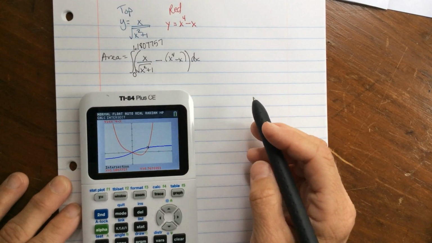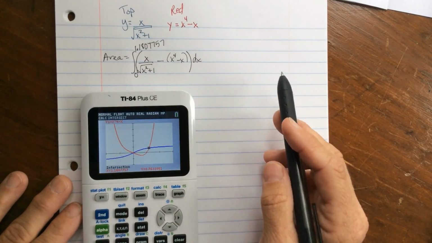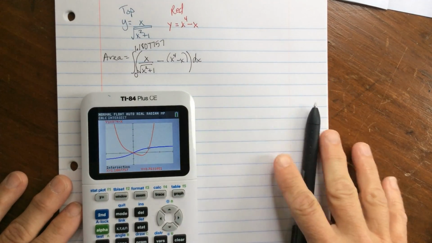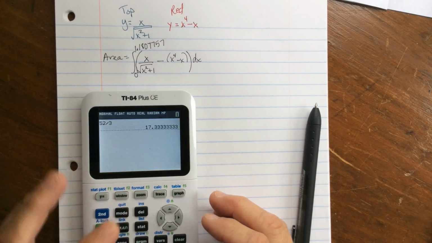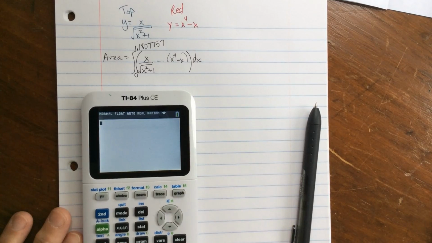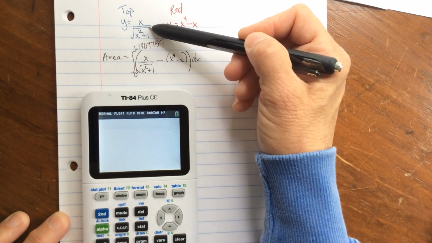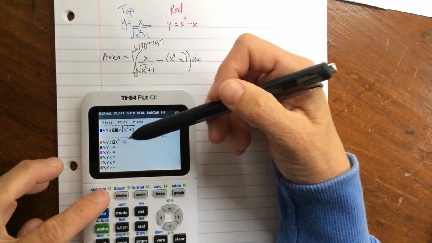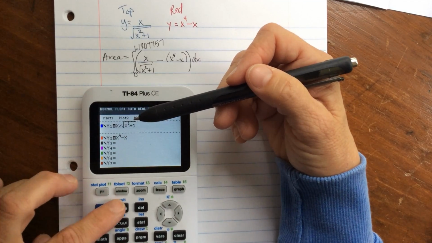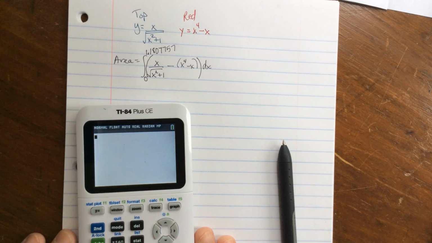All right, so you have your setup. Now we're going to let the calculator do all of the work for us. So I like to approach it this way. I'm going to quit and go home. I'm at my home screen. Now I know that I put this equation in Y1. I know that this equation is in Y2. And this is what I really love about this, the technology part of this.